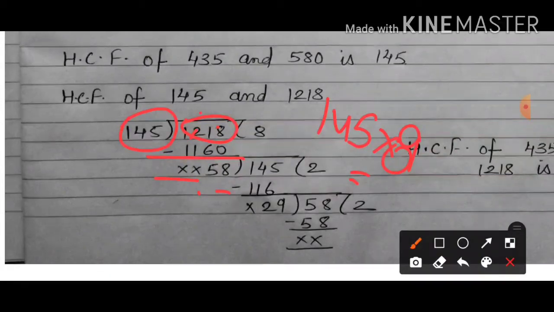Now this first divisor will come inside it. We have to divide by 58. Again we'll divide 58 into 116. Now subtract, this gives 29. Now which one will come here?